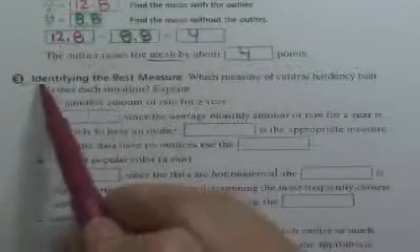Okay, now we're going to identify the best measure. Which measure of central tendency, meaning which one gets as close to the center, best describes the situation? Our choices are mean, median, and mode. Those are our 3 choices. So let's go to letter A.